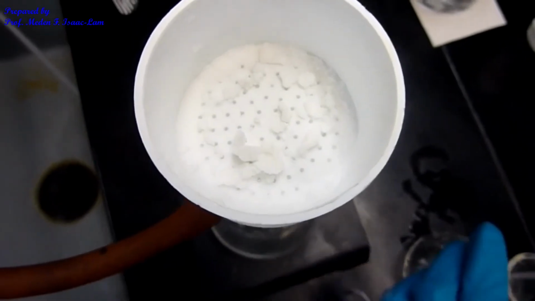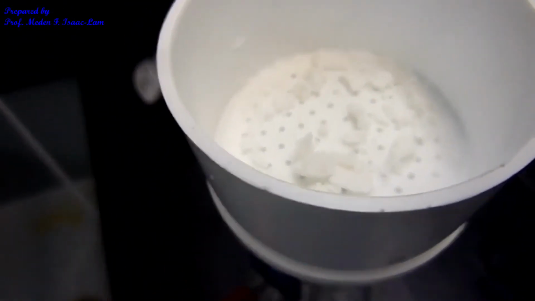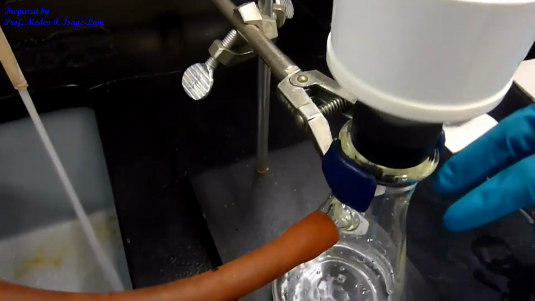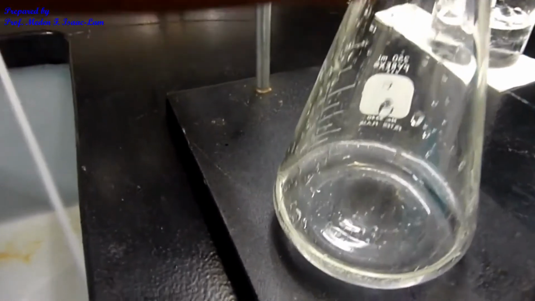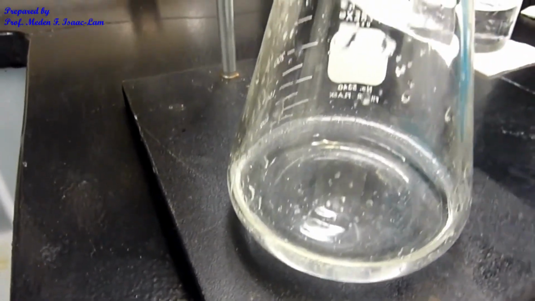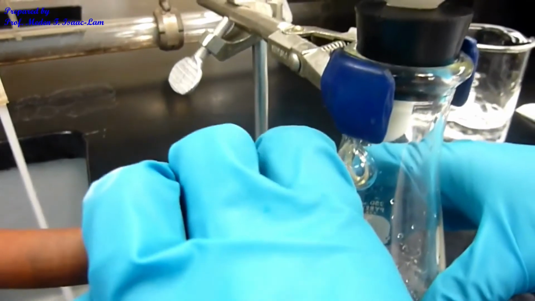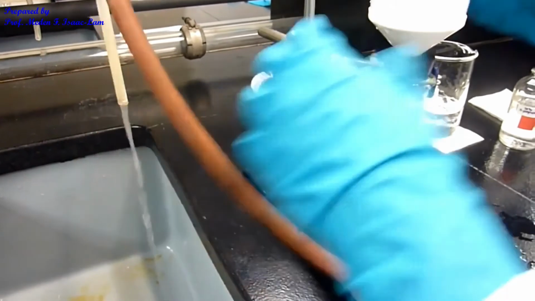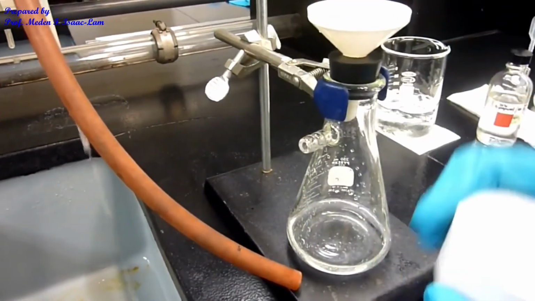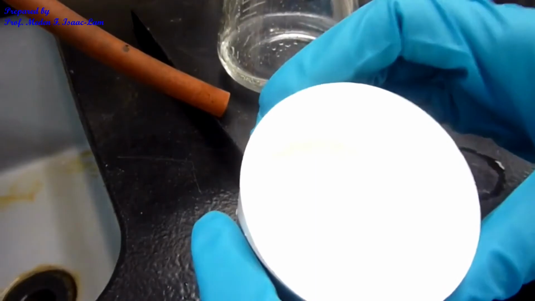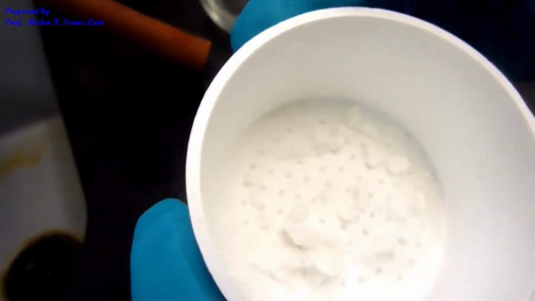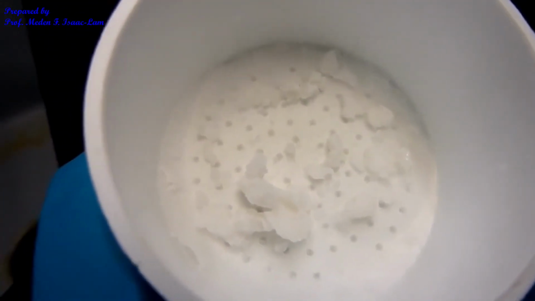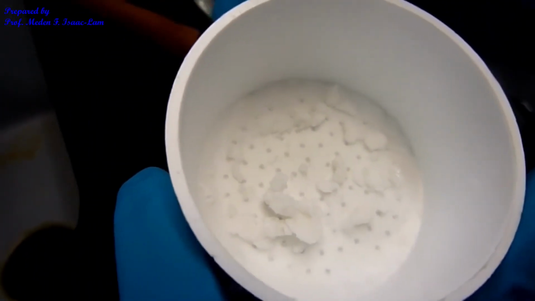Okay, so that's about it, and no more water going through in the filtrate and no precipitate that went through, and I'm just gonna turn off the water aspirator, and then we're done with the filtration. So this is now our product. We're gonna let it dry for a week, and then we will weigh this when it's dry, and then we will do more analysis for this next time.